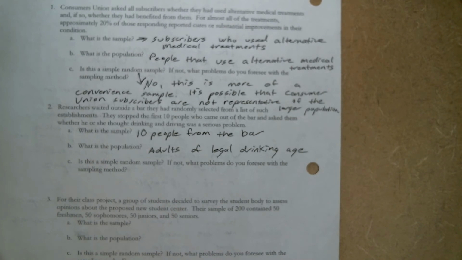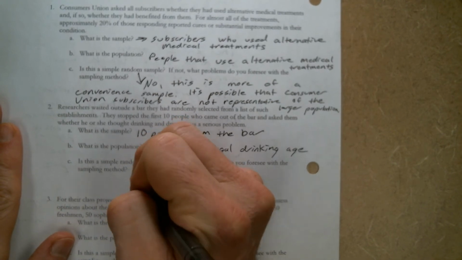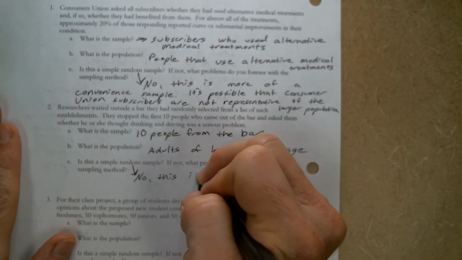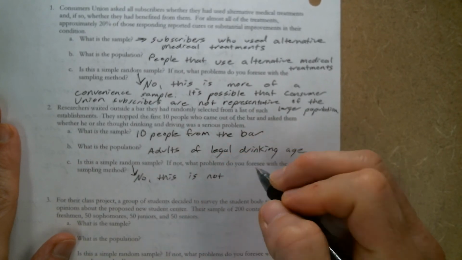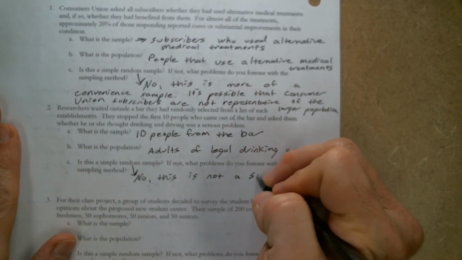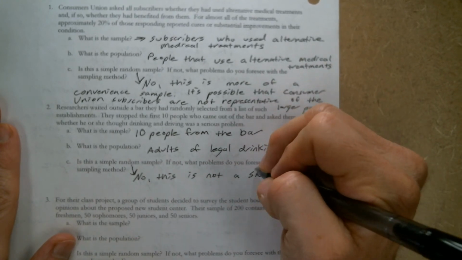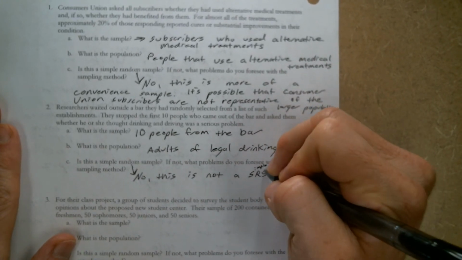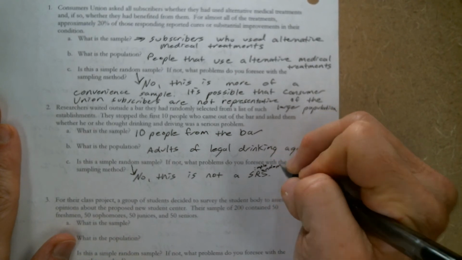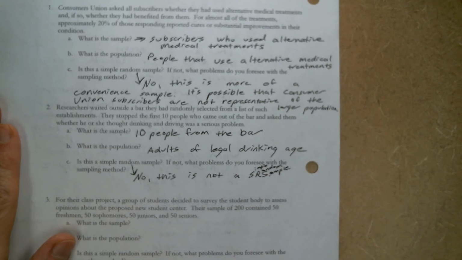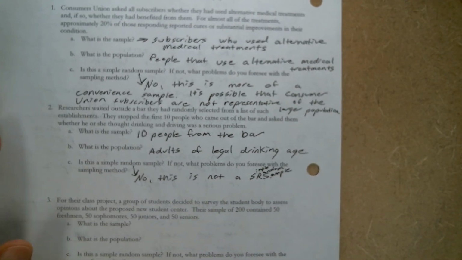All right. Is this a simple random sample? If not, what problems do you foresee with the sampling method? All right. So clearly it's not. No, this is not a simple random sample. Probably the last time I'm going to write that out, and then I'm just going to keep using SRS.